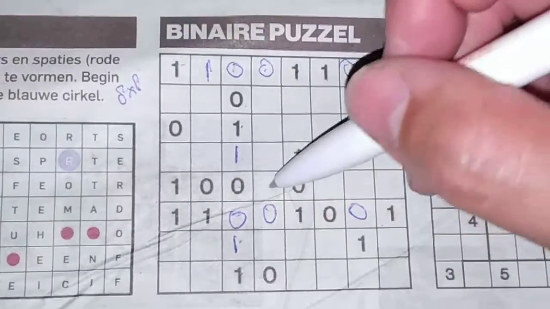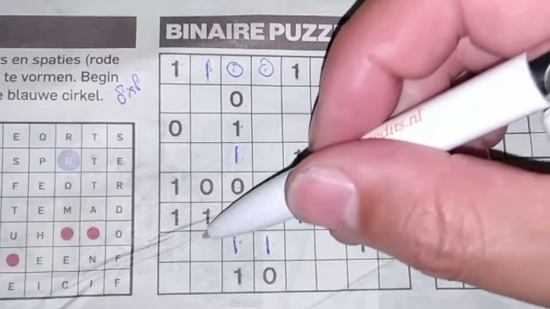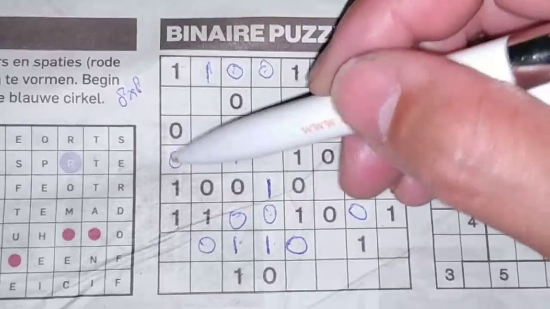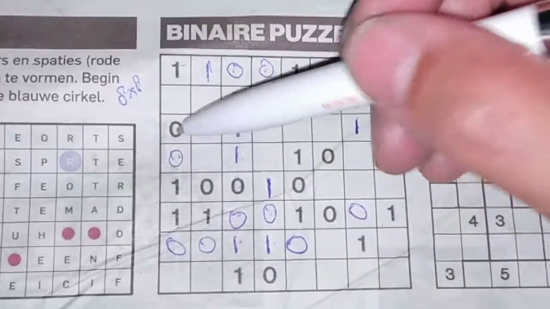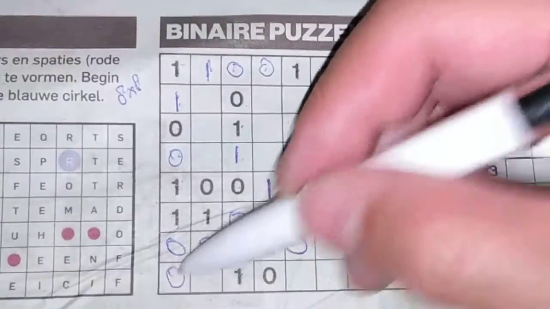Double O, here and 1, there 1. Between two O's comes in 1. Double 1, here and O, there and O. Double 1, here and O, there and O. Double O, here and 1, there and 1. 4 1, so the rest are O's.